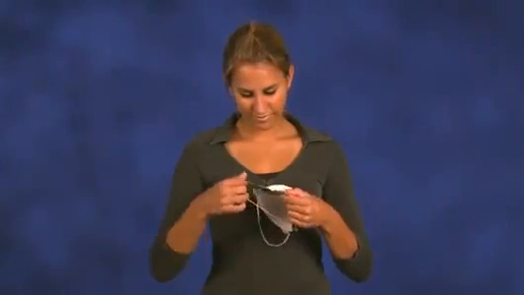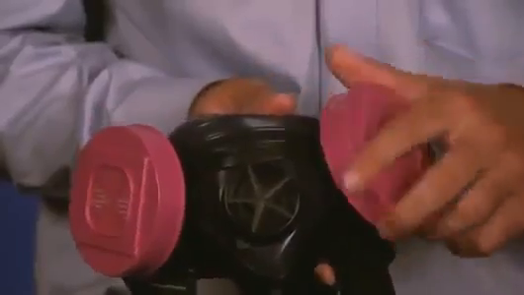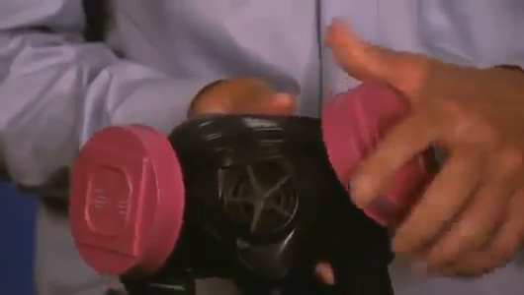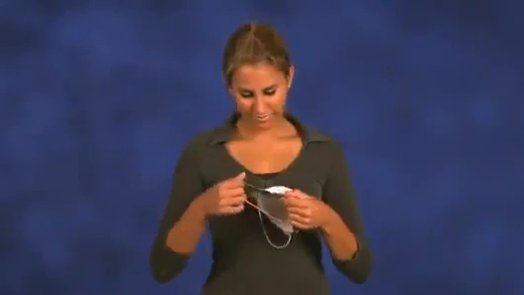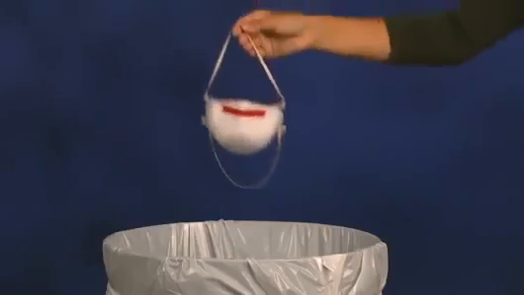Before you use your respirator, you must inspect the outside of the filter material. If your respirator has replaceable filters and those filters appear to be damaged or soiled, they must be changed. If your respirator is a filtering facepiece and the filter material appears to be damaged or soiled, the respirator must be discarded.